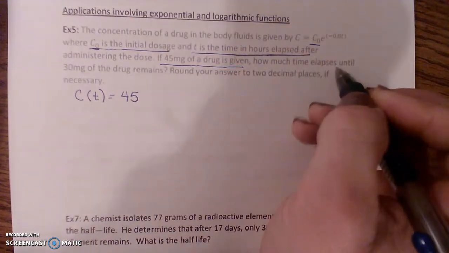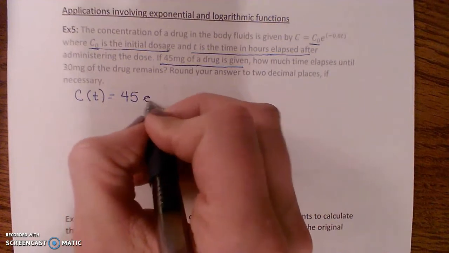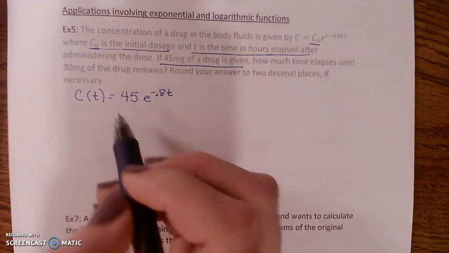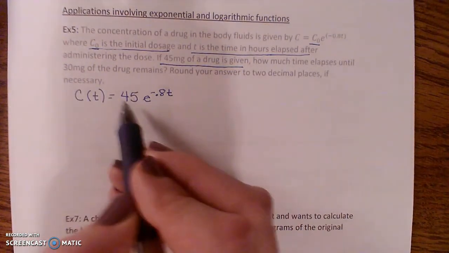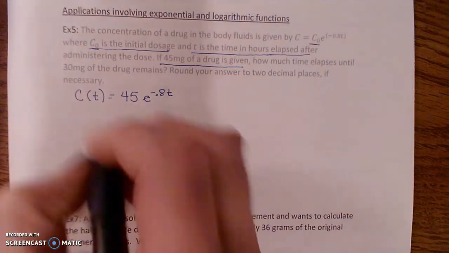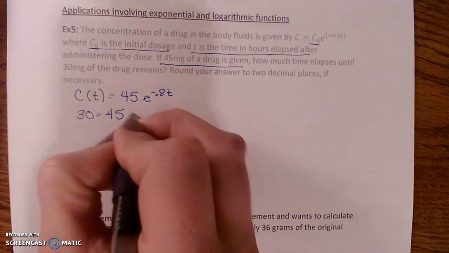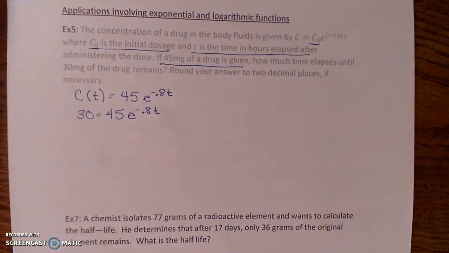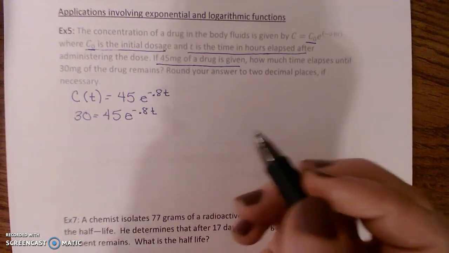How much time elapses until 30 milligrams of the drug remains? So I have 45 e to the negative 0.8 t. So I need to solve for how long until the concentration is equal to 30 milligrams. So I'll solve for 30 equals 45 e to the negative 0.8 t. All right, so now this is just an equation that I want to solve for t, which is time.